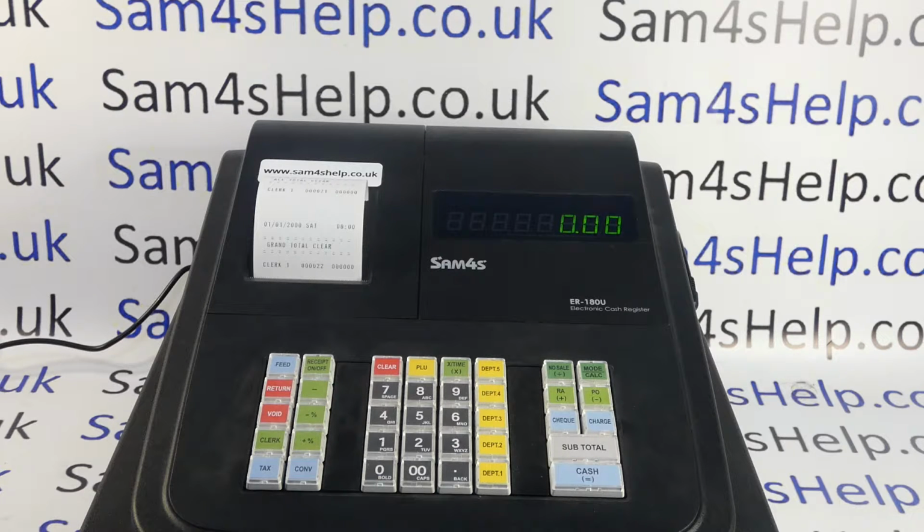Key thing to remember with the reports, and this is the same on all registers, not just the 180, is that most machines will give you the option for a read only or X report as it's referred to, and then also a reset Z report. X read only reports are used during the day to see how well you're doing, how much money should be in the drawer at any given stage, and Z reports are normally for the end of day. They'll reset all the figures apart from the grand total. That's for your cashing up report, which is your Z report.